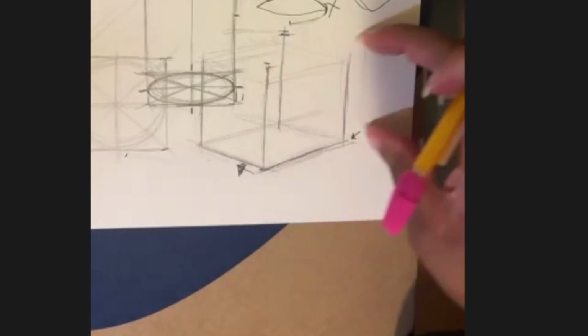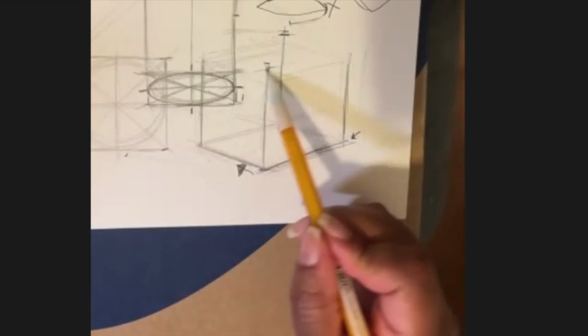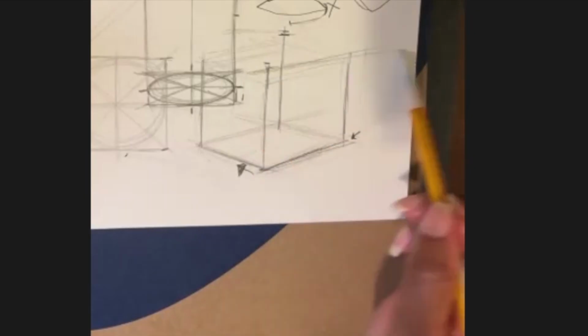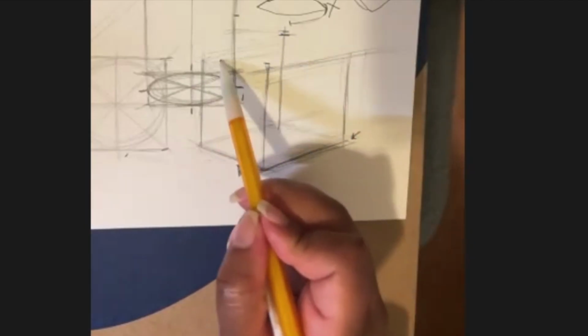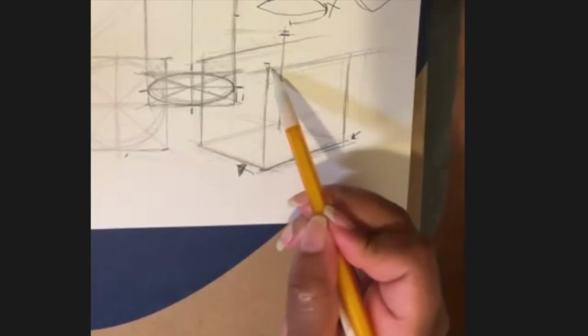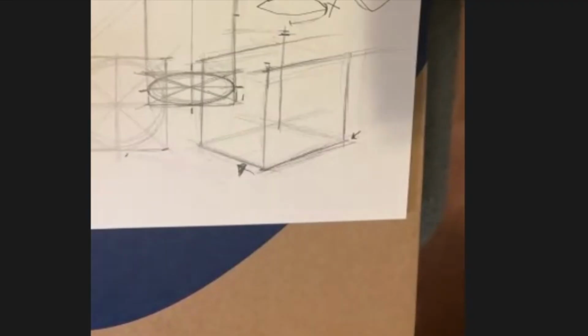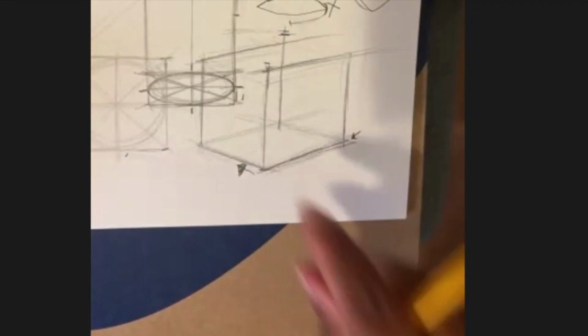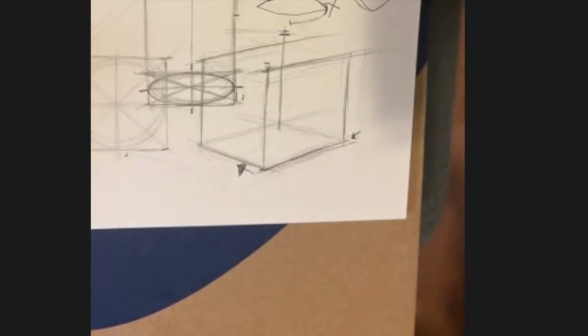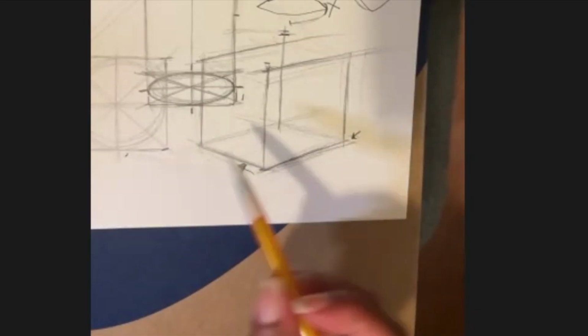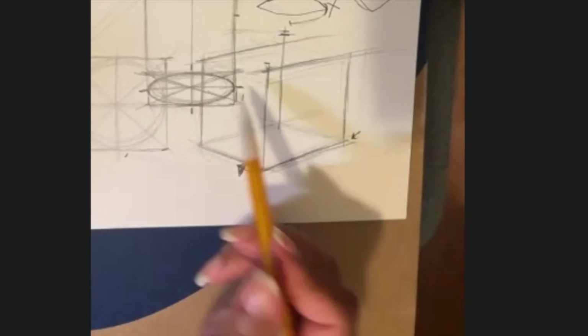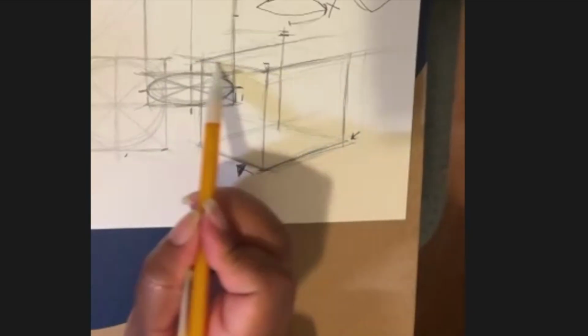So remember, this line has to converge with this line, but it's not going to be parallel. It's going in the same direction. Same with this connection here. It's going to converge, but it's not parallel. It just gets smaller as it starts to move back. So I'm extending out my lines just so you can see that they start to come together. So now we got that part of our top plane. We're going to use this line again to get in our top plane here. We just wanted to converge but not be parallel.